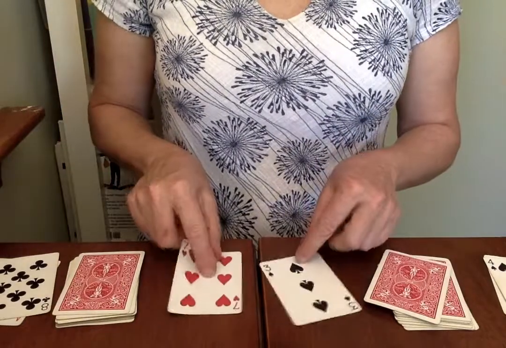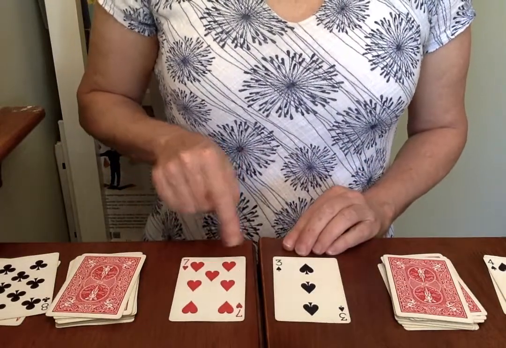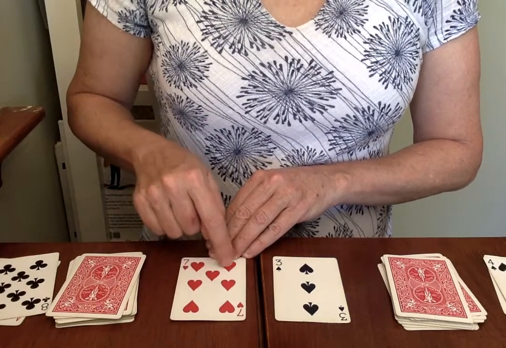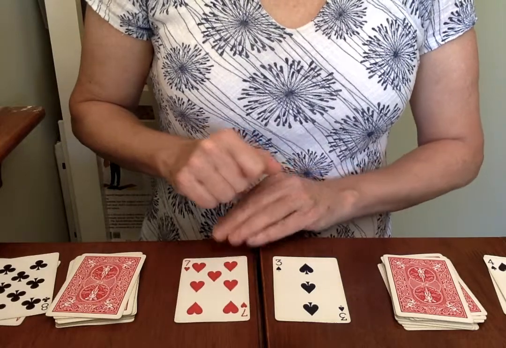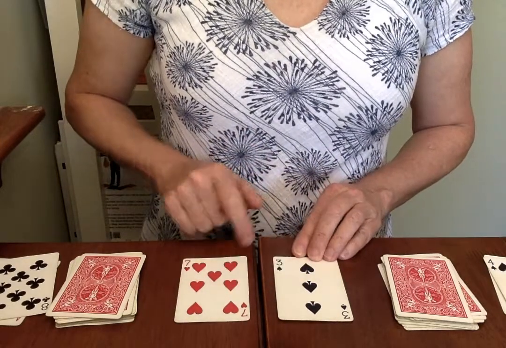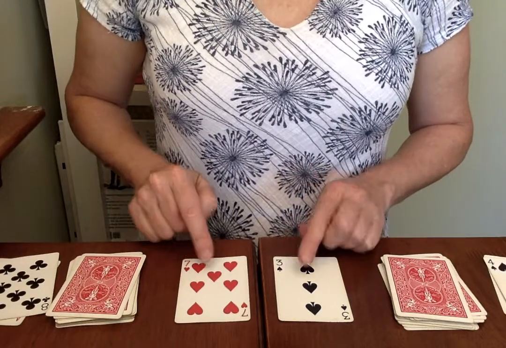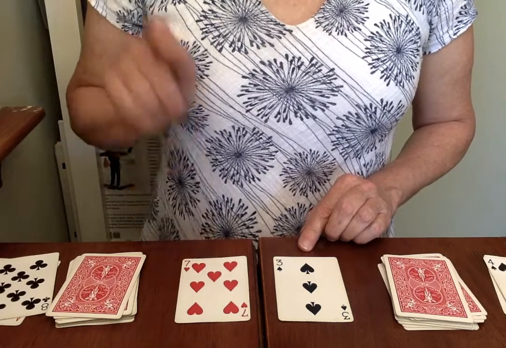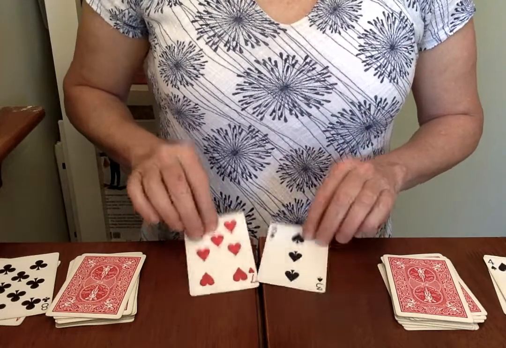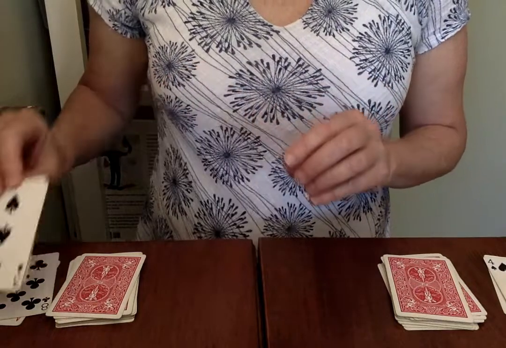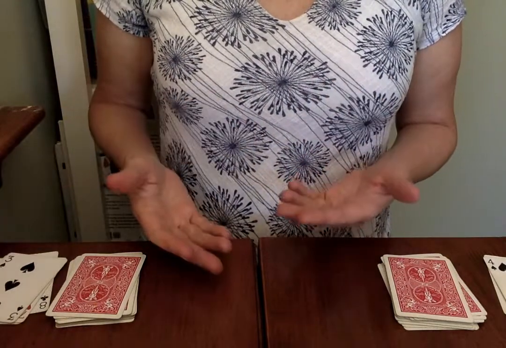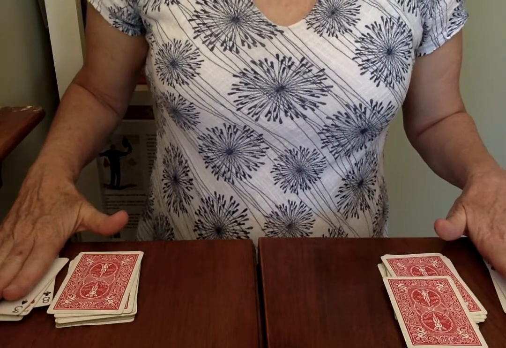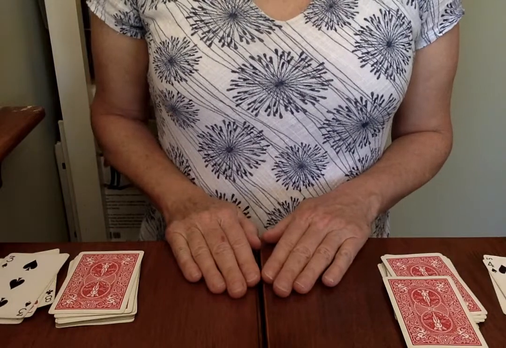1, 2, 3, compare. Aha! You got 7 and I got 3. You can count 1, 2, 3, 4, 5, 6, 7 hearts. 1, 2, 3 spades. So you know from the number and you know from the number of pictures which one is more and which one is less. 7 is greater than 3. Okay, you get both of these cards. So you can keep playing this game until there are no cards left in this deck and all the cards are over here. There's another way you can play this game.